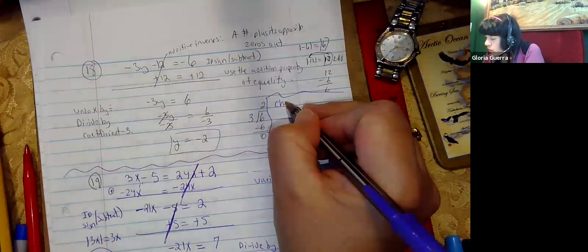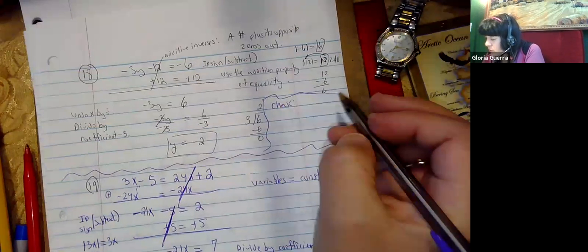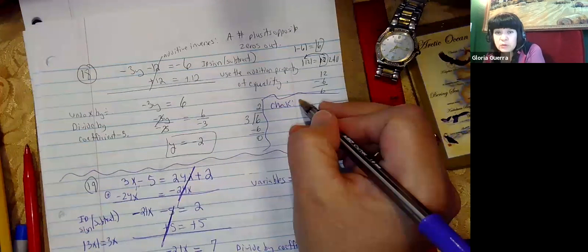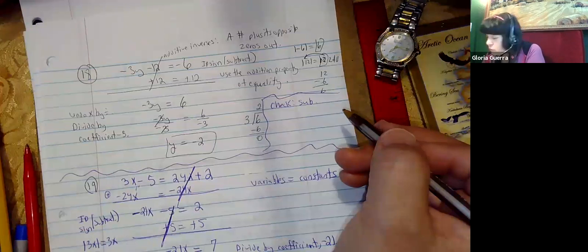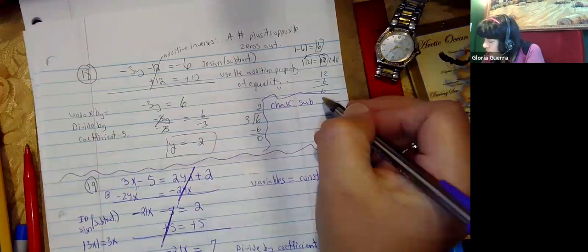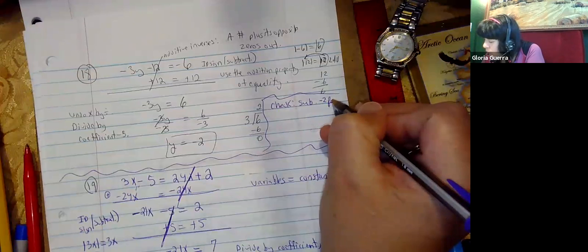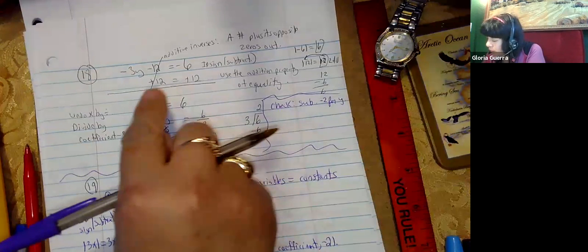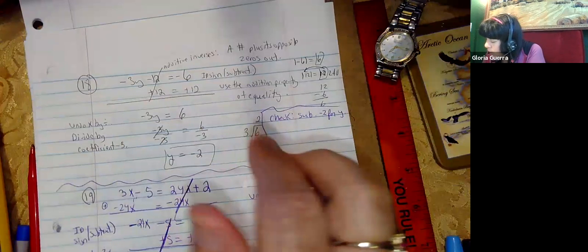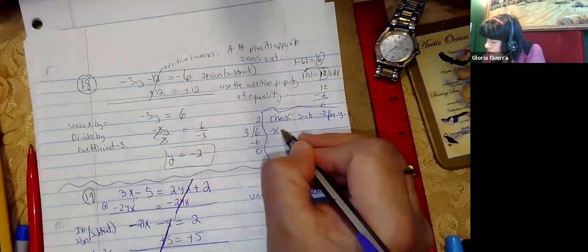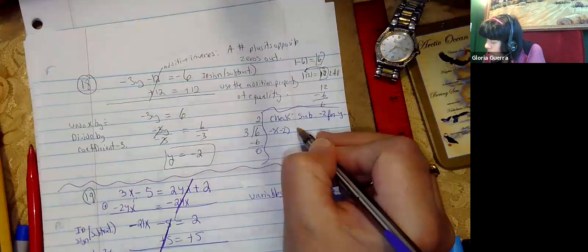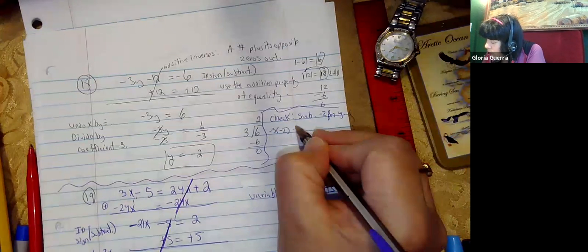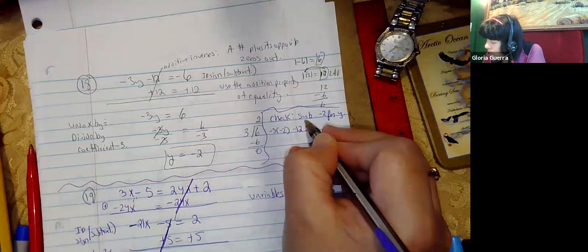So what you would do with a check is you would basically substitute your answer. So our answer is -2. So you would sub -2 for your letter, your variable y. So here I have -3 times -2 minus 12, and I'm going to put a question mark.